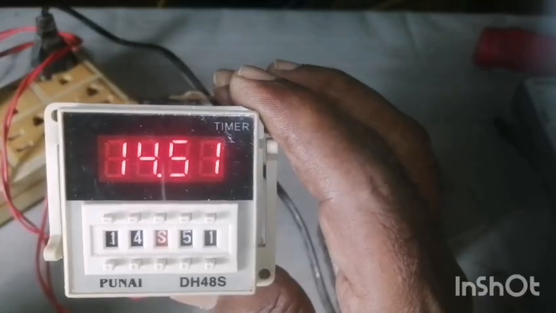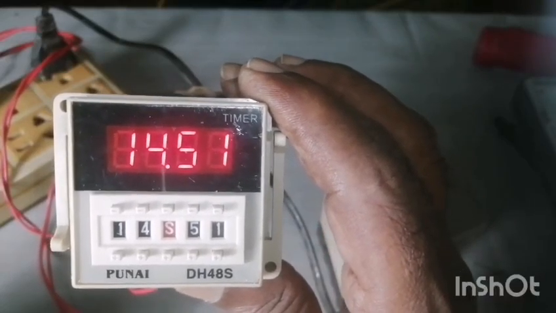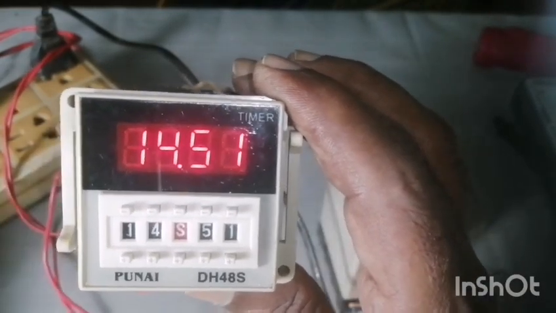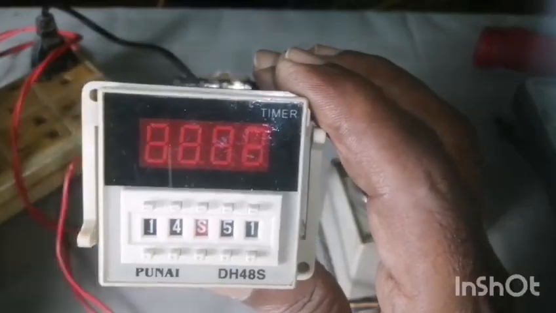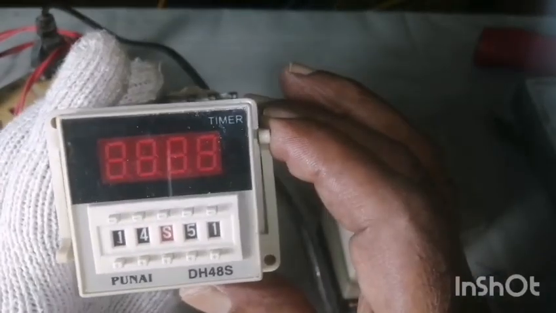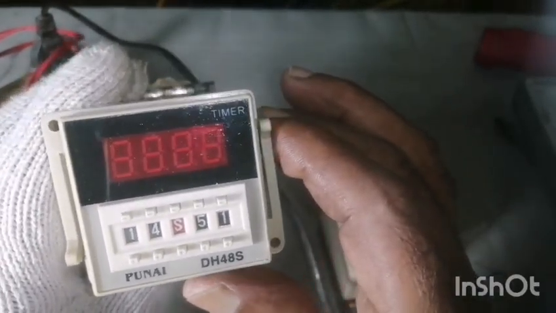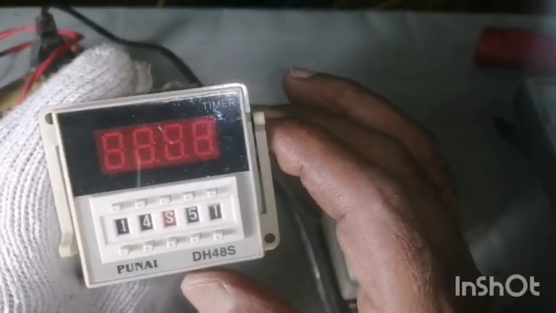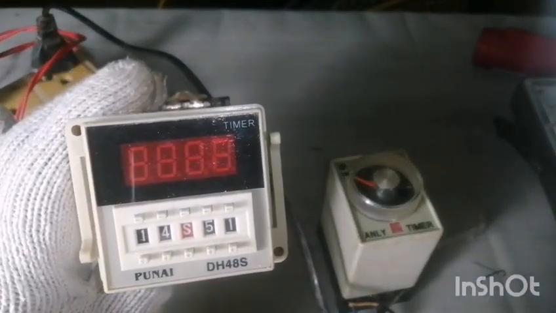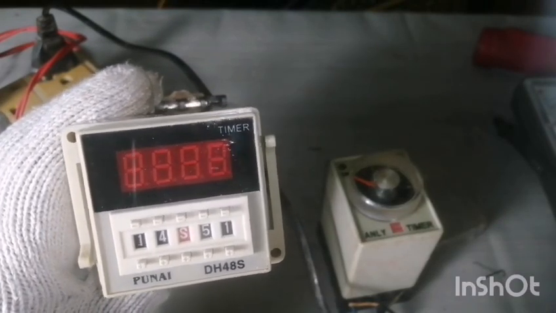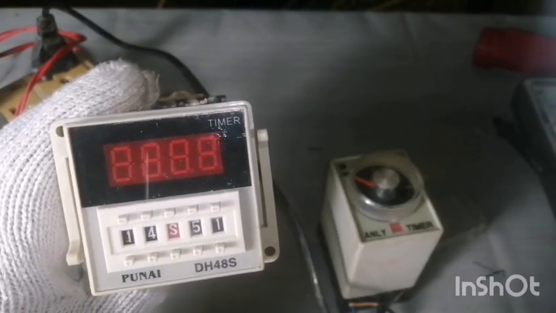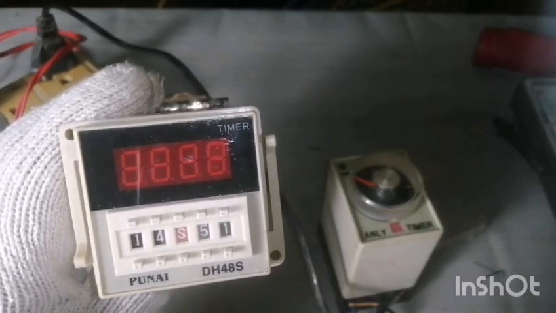But sometimes in an RO plant, when I started to introduce these timers to backwash, it's a membrane, I required a timer which would start again after some set time.